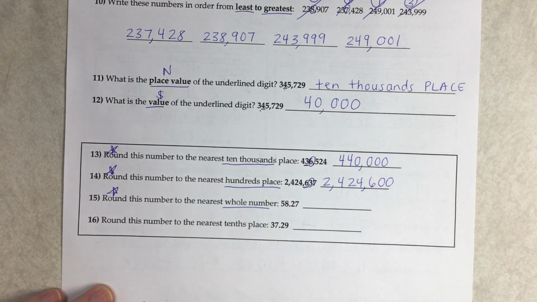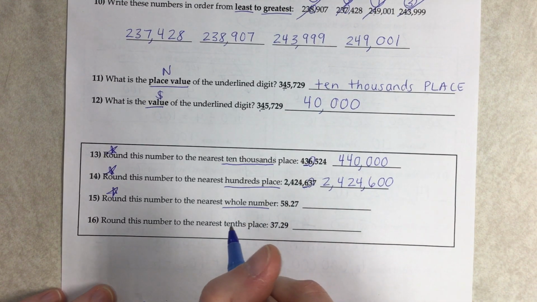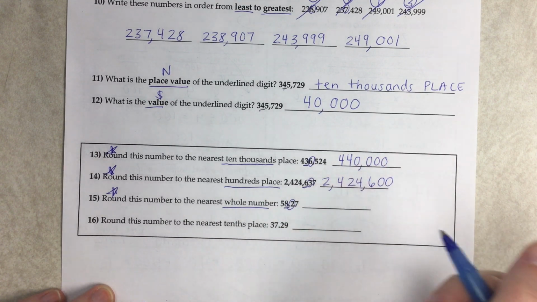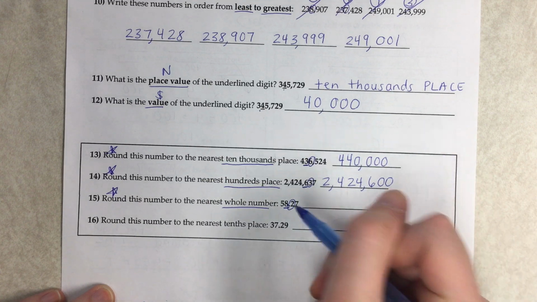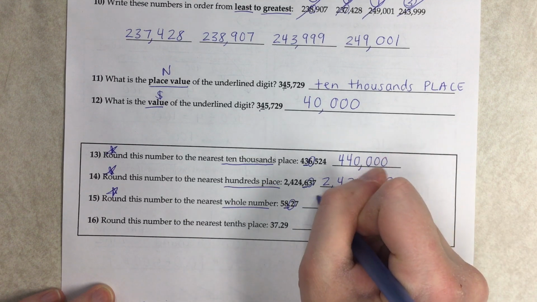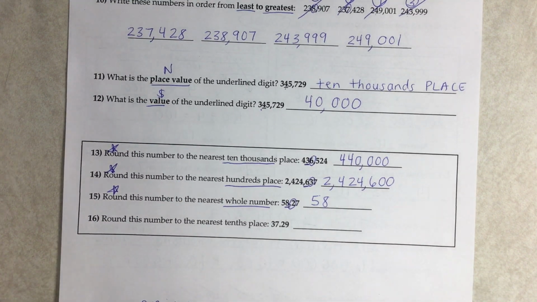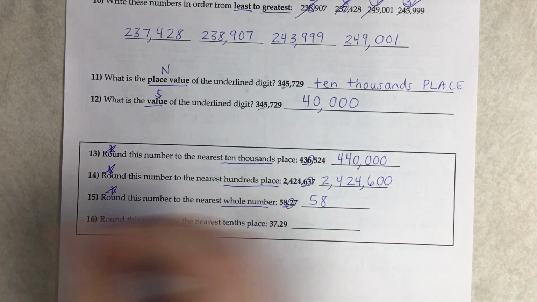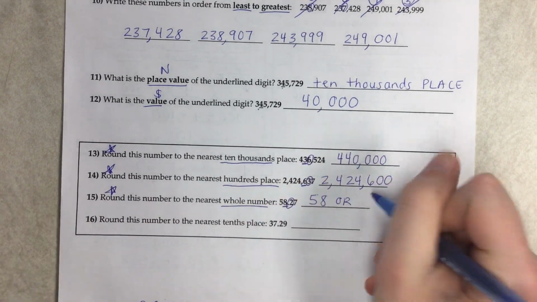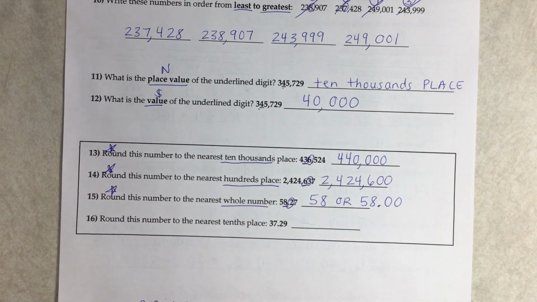Number 15, round this number to the nearest whole number. That means it wants us to round and get rid of the decimal places and just have a whole number. So I'm going to underline my ones place, circle the bossy neighbor to the right in the tenths place. The 2 is 4 or below, so I let the underline go. Everything to the left stays, so 5, 8. Now for a decimal, I don't have to change the decimal to zeros. I could just put 58 and that would be correct. Or if I wanted to change everything to zeros, I could put 58.00. Either one would be correct.